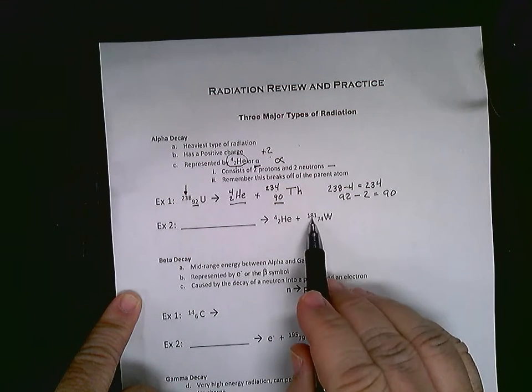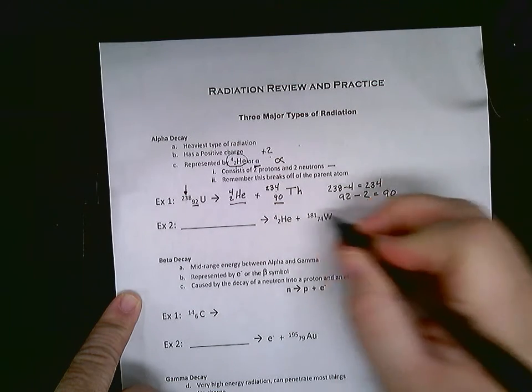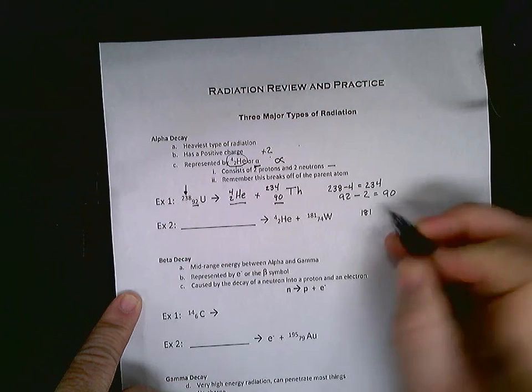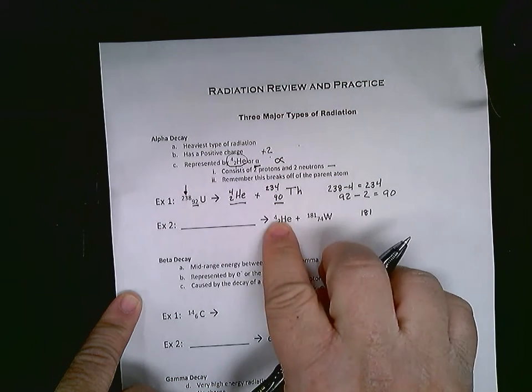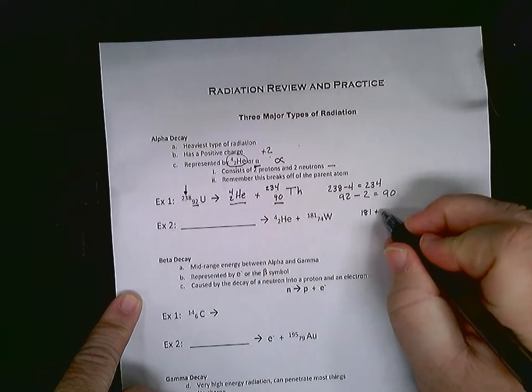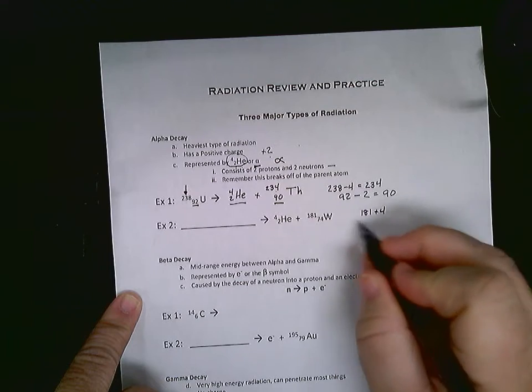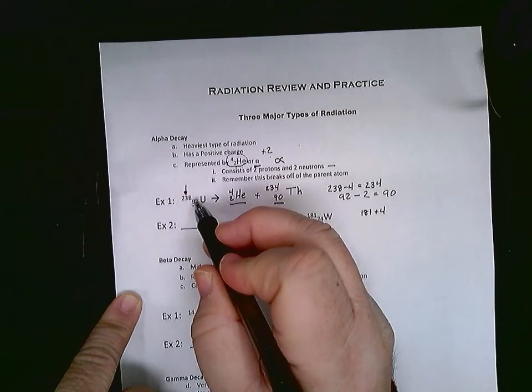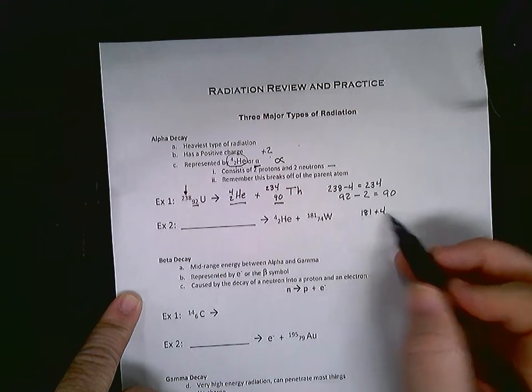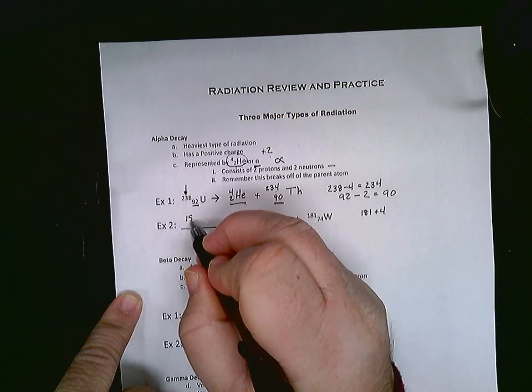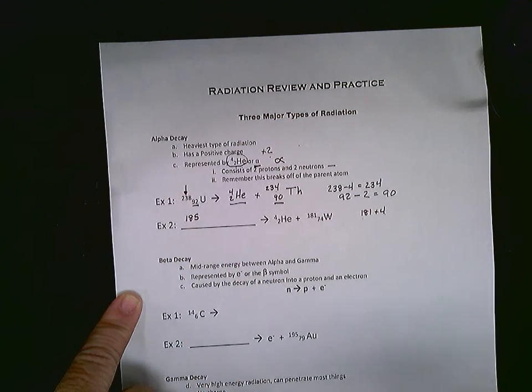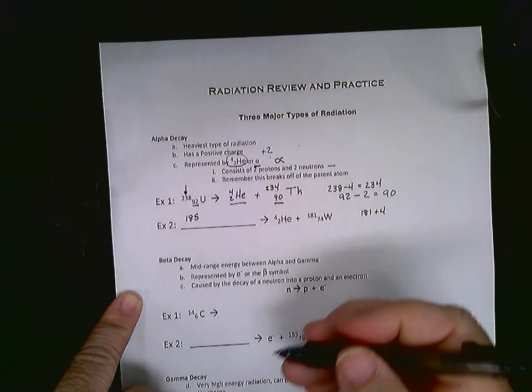In this case, I have a mass number, so we'll start with the mass numbers. We have 181 with the tungsten. We have 4 with the helium. Remember, these were all part of one atom at one time. So the 181 plus 4 is 185. So that was our original mass, going backwards.